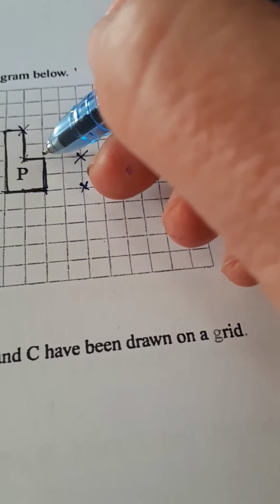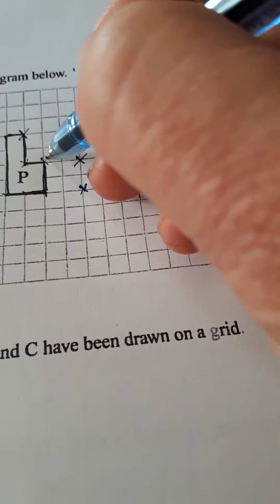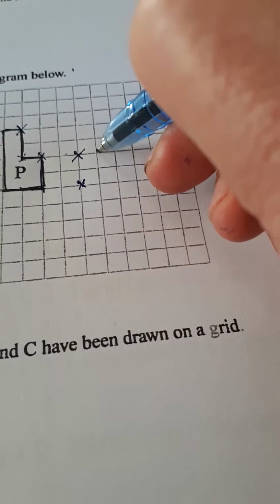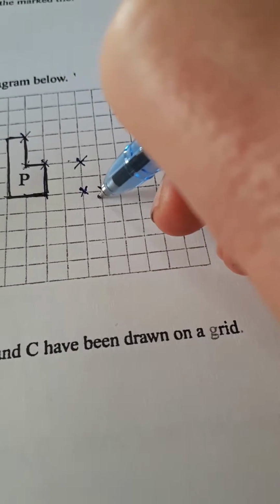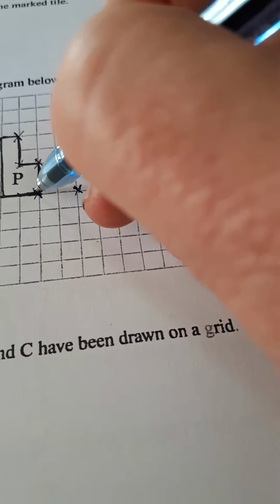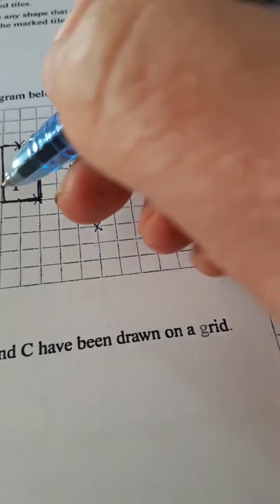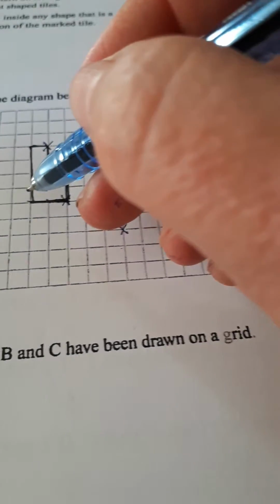Then we take the next point, so we go clockwise. So this point here is translated 3 units to the right and 2 units down. We mark it there. Then take the next point here, which is 3 units to the right, 2 units down. Okay, take this next point here, which is 3 units to the right, 2 units down. And then take the last point, which is 1, 2, 3, and then 2 down.